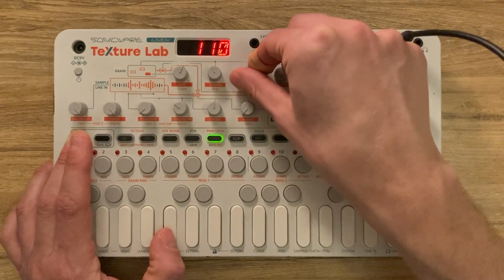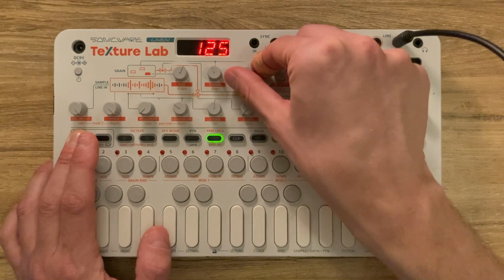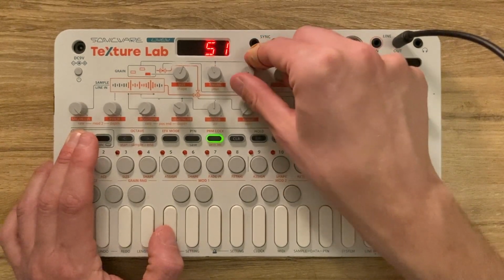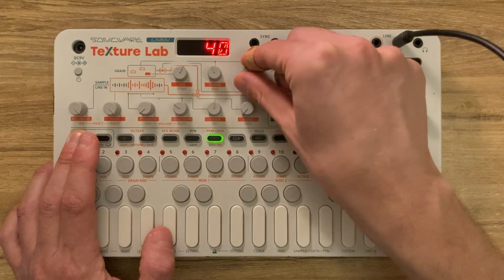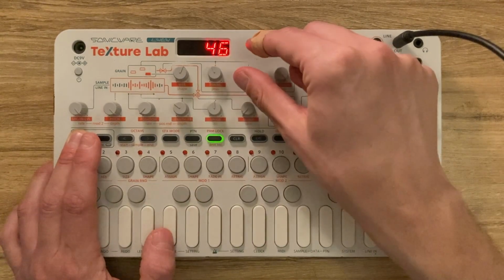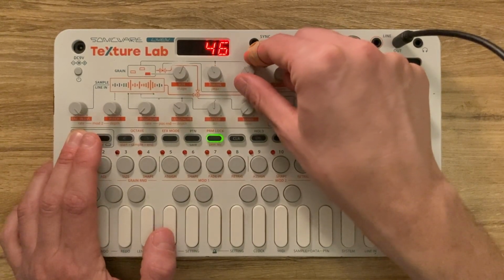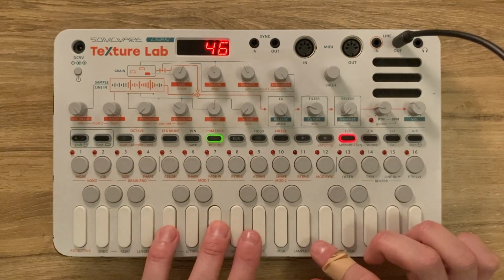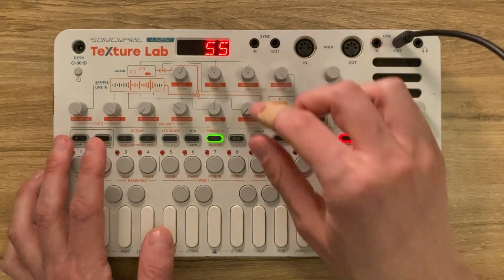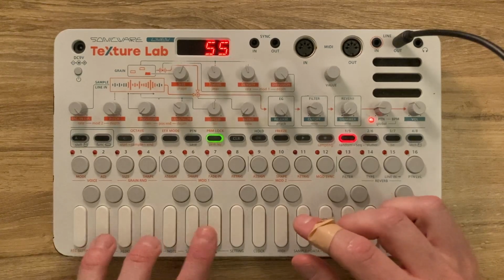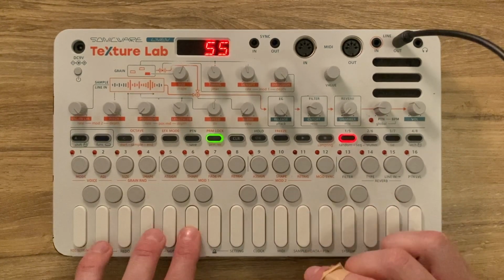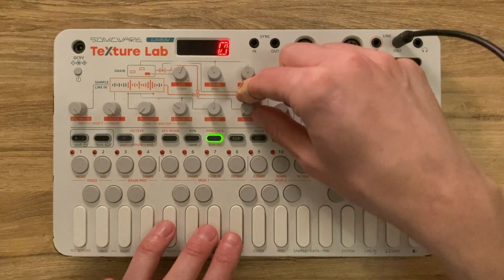So if we increase the value, it'll be cut off more quickly, and if we go down, it'll be cut off more slowly. And if we get it just right, we will get the entirety of the sound, but we won't have any looping. Something like that. Now remember, that's on the dry side of our blend.